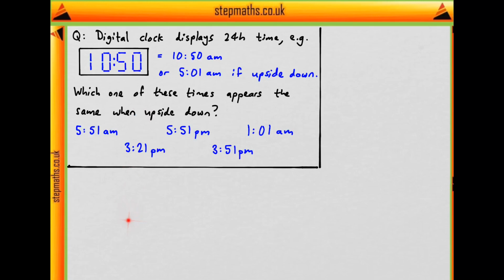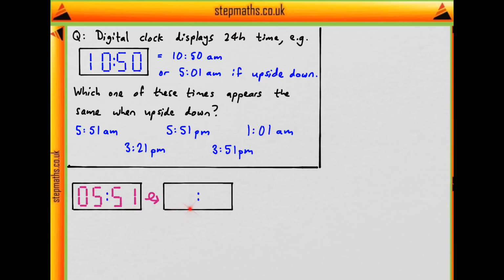It'll look something like this. So 05:51. Now, what does this look like when it's upside down? We imagine we're turning the page around 180 degrees. What does the time look like? So this becomes the first number. A 1 upside down still looks like a 1. Then a 5 when it's upside down, because it has rotational symmetry, still looks like a 5. Then another 5. Then we have our 0, which again is unaffected by turning over.